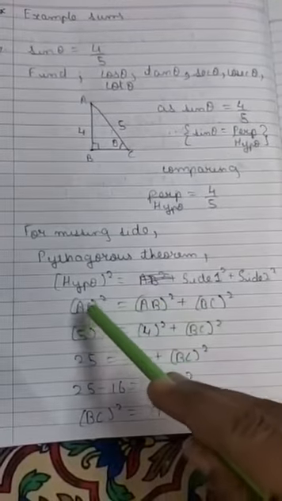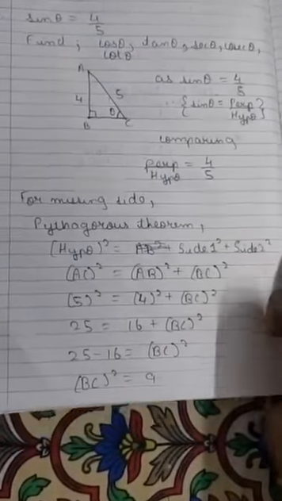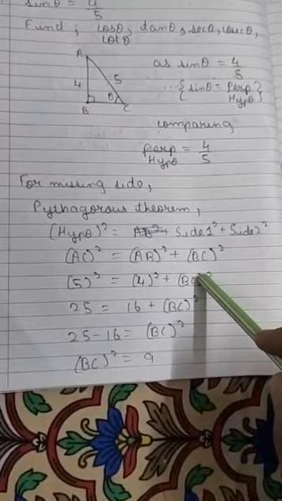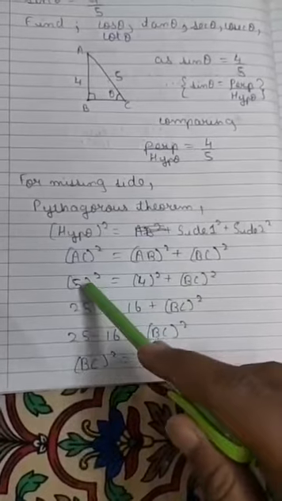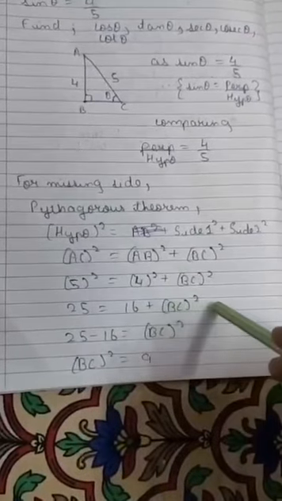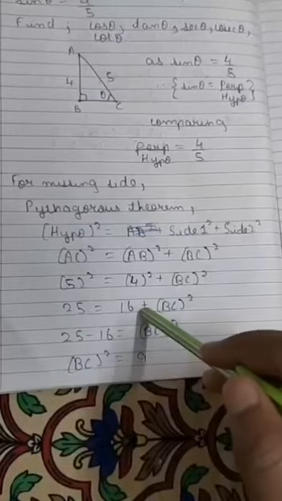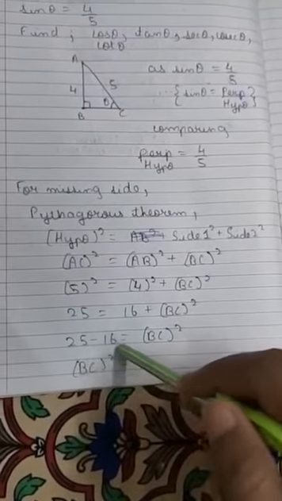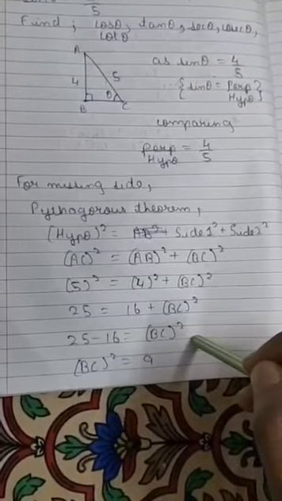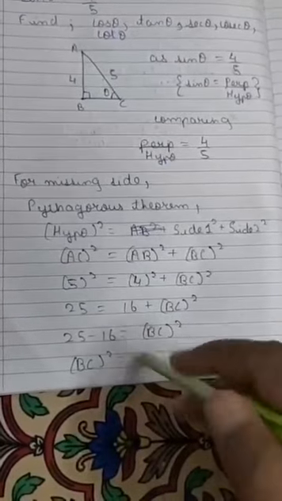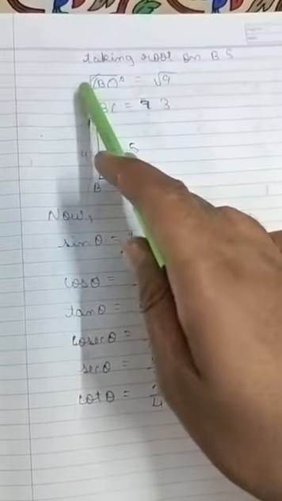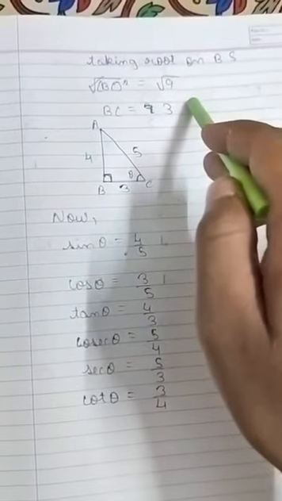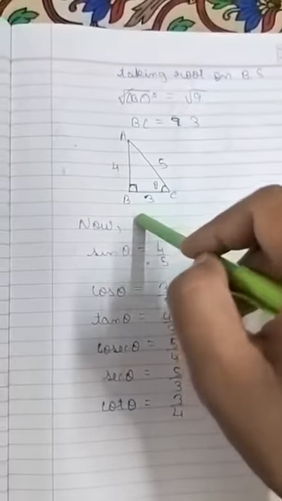Now I have just put in the values of AC and AB, and BC's value is not present. So 5 square equals 4 square plus BC square. 5 square is 25, 4 square is 16, plus BC square is missing. Now 25 minus 16, I have shifted 16 over here, will be equal to BC square. BC square equals 9. Therefore, I'll take the root on both sides of the equation. So the root of BC square will become BC and the root of 9 will become 3. So I have found my missing side, that was BC.